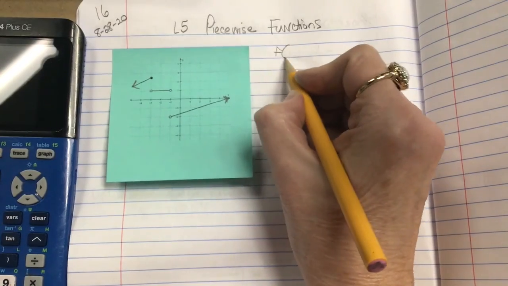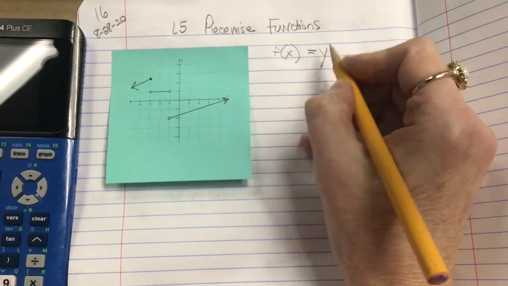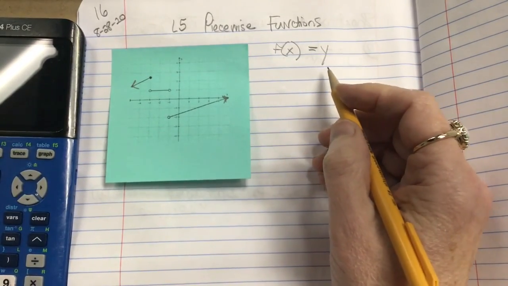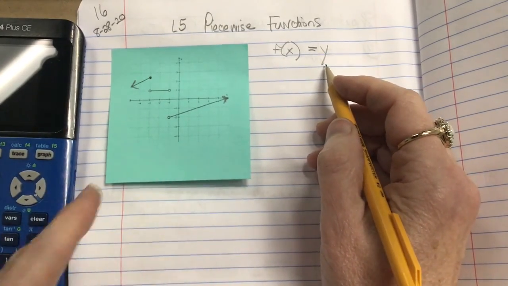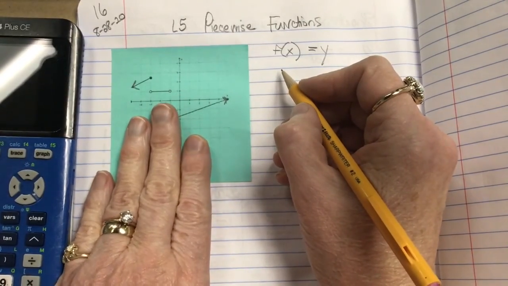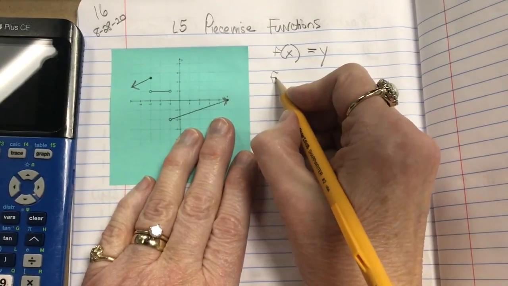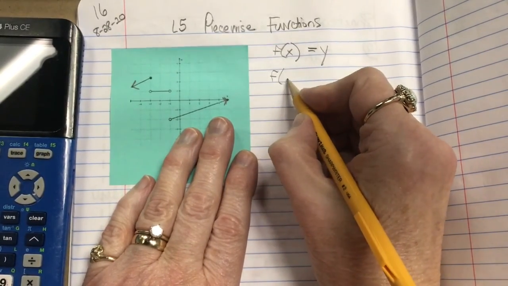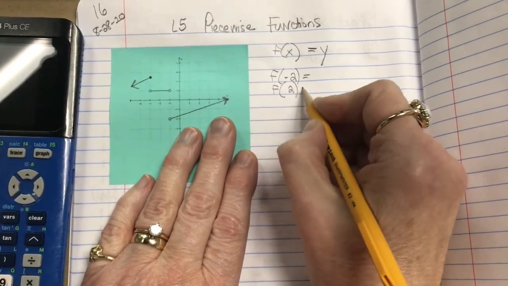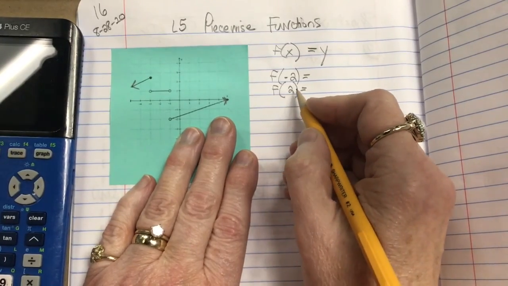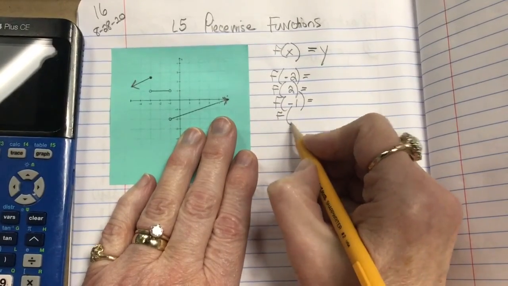Now function notation is f of x. And f of x simply means it's equal to y. That's the easiest way to say it. That's another notation for y, and that's actually the way we're going to write it today. Let's start with this graph. It's probably going to be easier to see on yours because this is kind of tiny. The numbers are a little bit small. But I want to know what is f of -2? What is f of 2? What is f of -1 and f of -3?